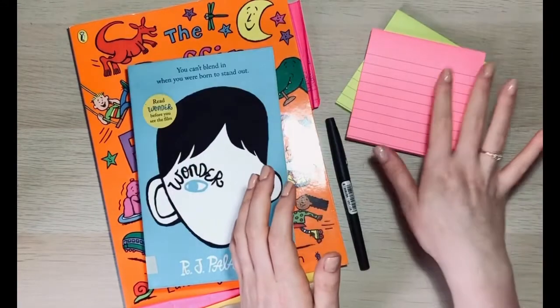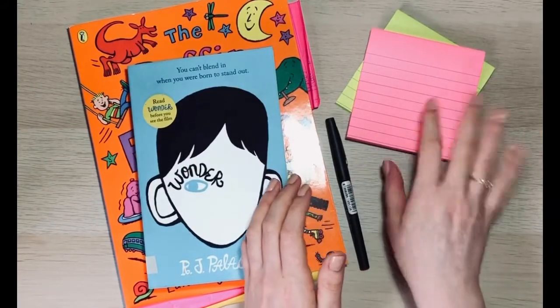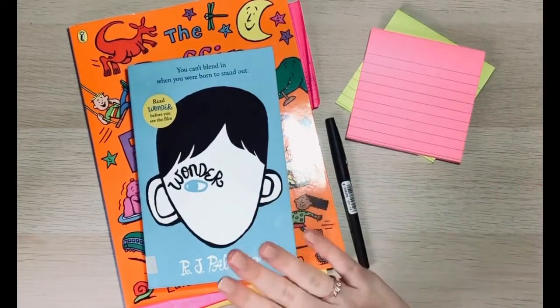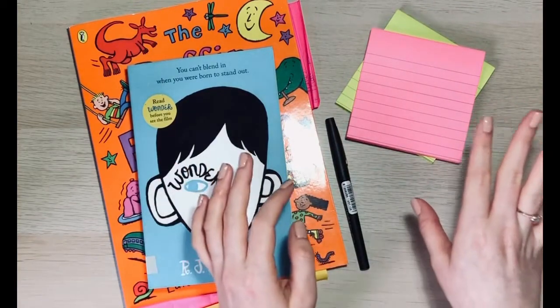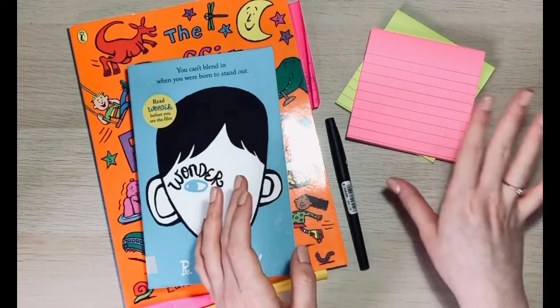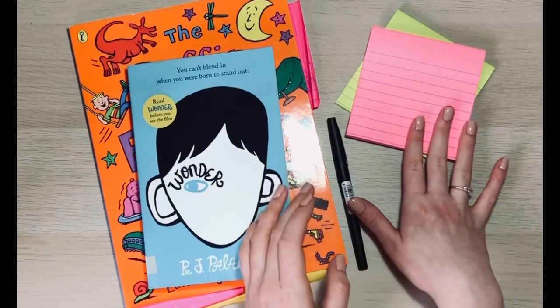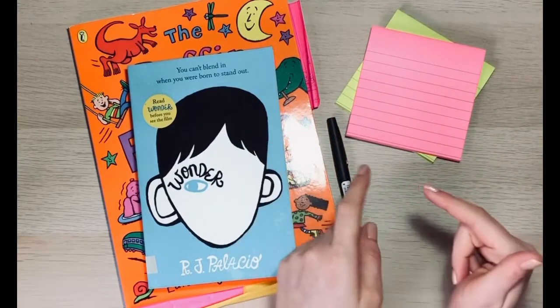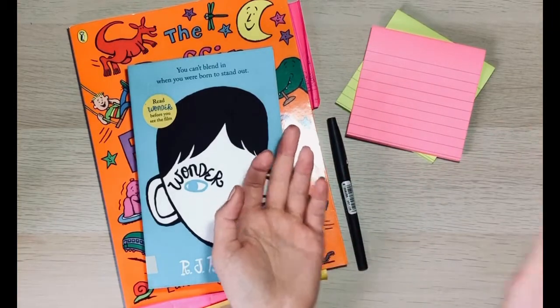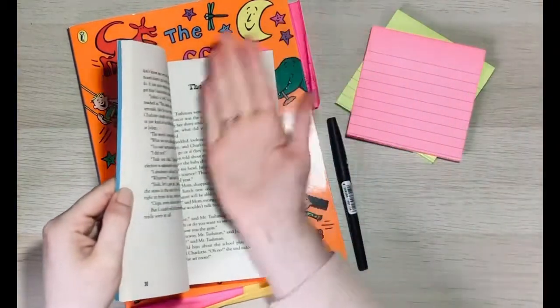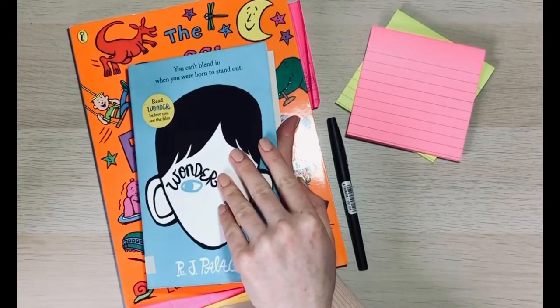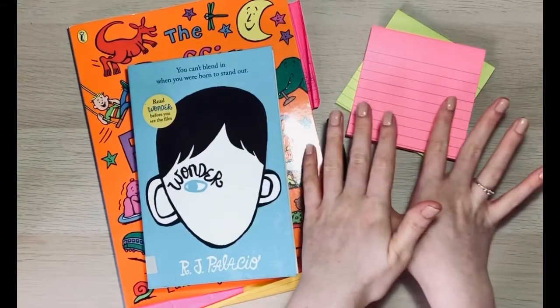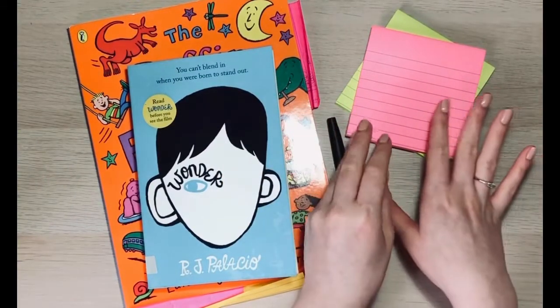I will link these post-its in the description because I do find them really useful. I have them in hundreds of colours at this point, and I use them all the time. If you don't have these about and you're not able to get your hands on them, don't worry, you can use just a standard post-it note, any type of sticky note. Or you could do it in a separate page and stick the extract into the book at the section you're annotating. This is the way I do it. This is the way I'm going to be doing it today.